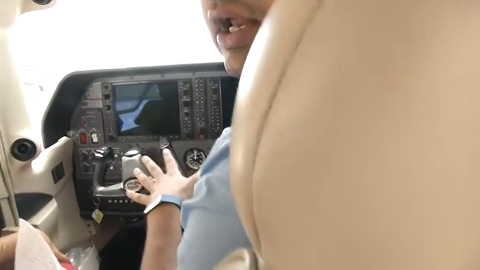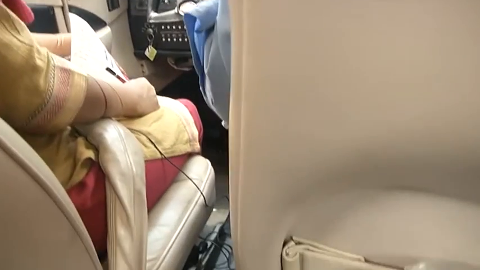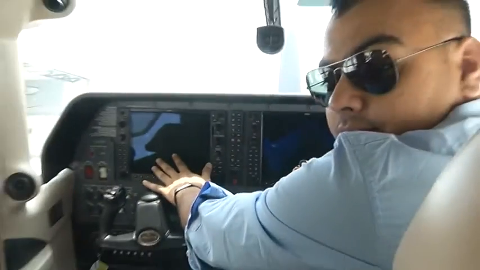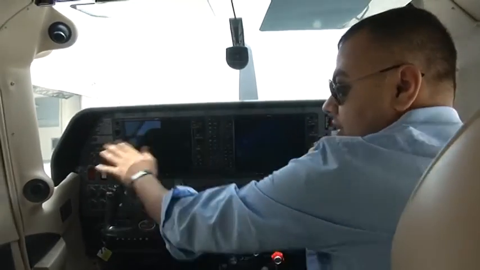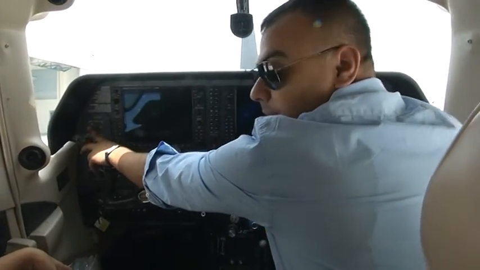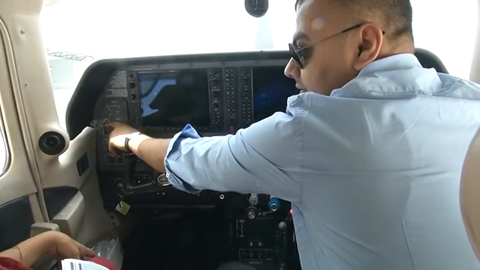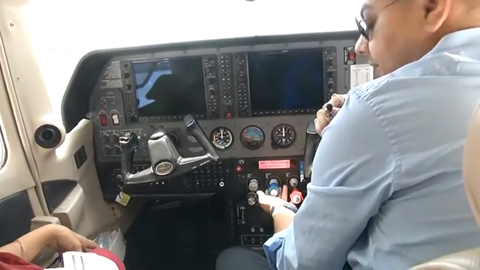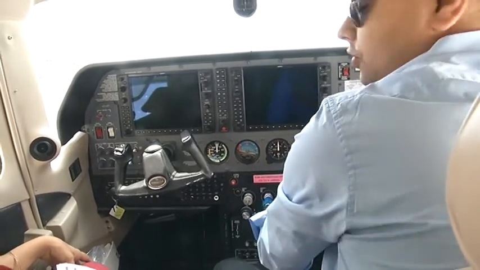Cessna 206, fully glass cockpit, 300 bhp brake horsepower. This is called PFD, MFD. Primary features, main features. Okay, there is the arm, standby battery, master, avionics, and that is called throttle, mixture, propeller pitch, control column.